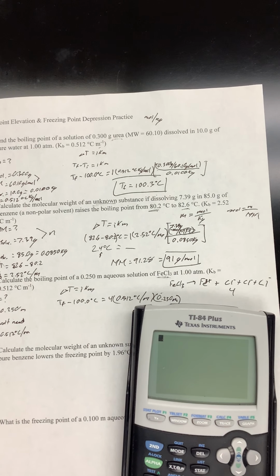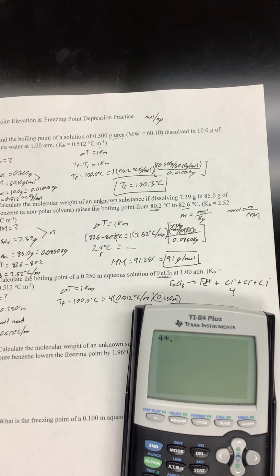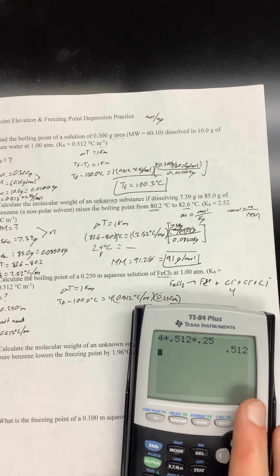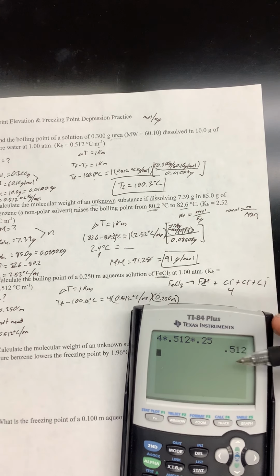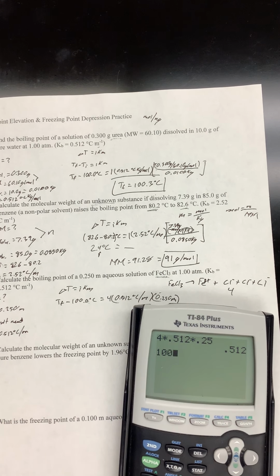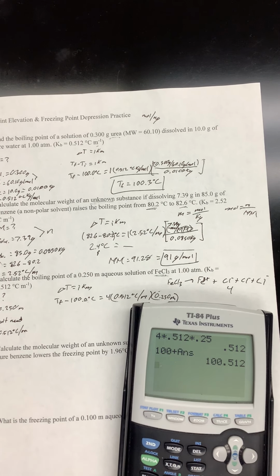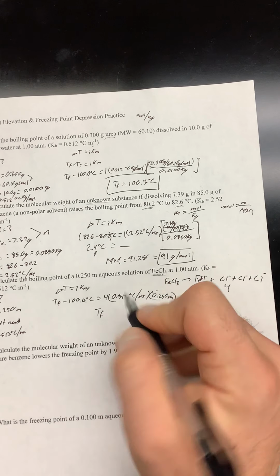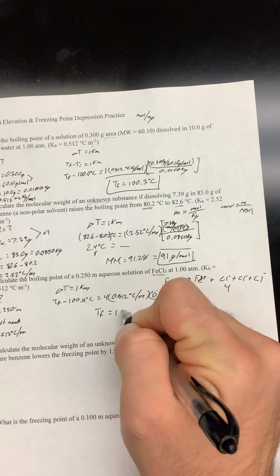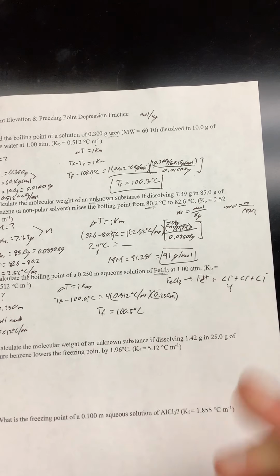So we have 4. Let me make sure my calculator screen's on the paper. So I have 4 times 0.512 times 0.25. And then I'm going to add 100 to both sides. And so the 100 is only precise to the tenths. And so my calculator will only be precise to the tenths as well. So 100 plus my answer, it's 100.5 is my answer. So TF, the final temperature after I've added that salt, is 100.5 degrees Celsius.